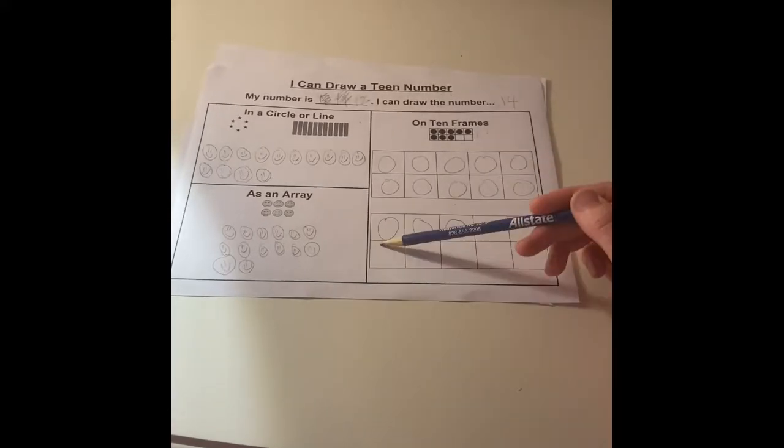Okay, so here we're going to show the number 14 with 10 frames. We know that if we've filled up a 10 frame, it's 10, so we don't even have to count those. 10, 11, 12, 13, and we're just going to add one more. Whoa, that's a crazy circle. One more to make 14 counters.